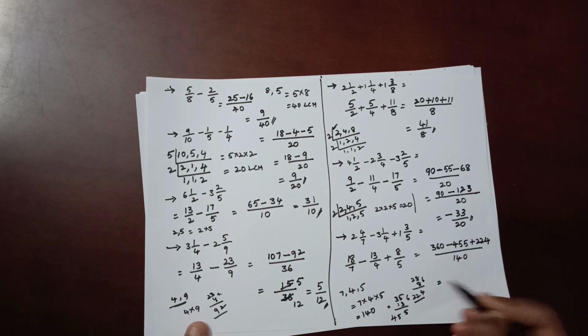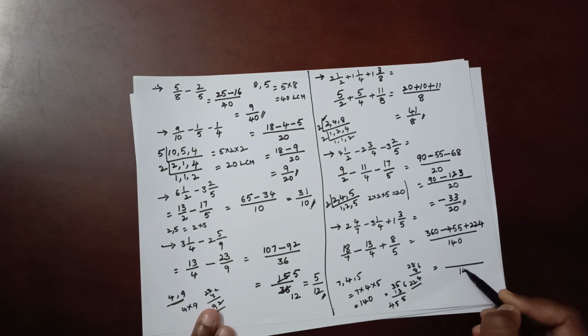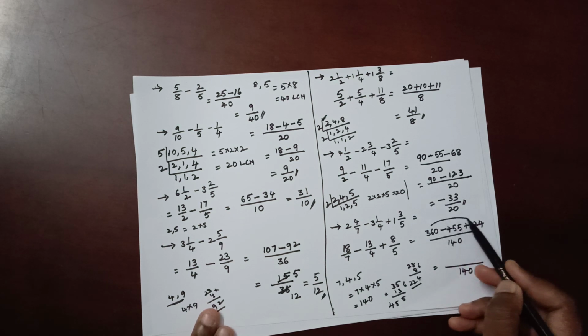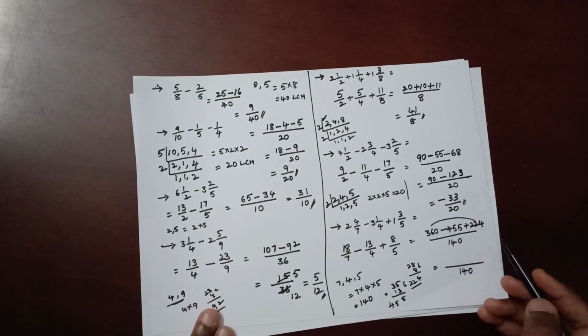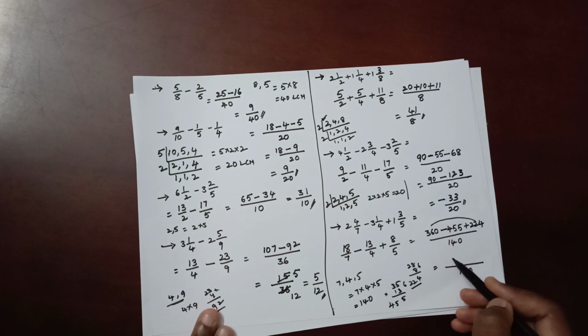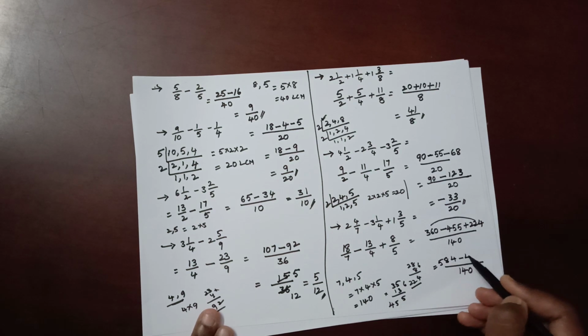224. Okay. So now your denominator is 140. Now, how many positives are there? 2 positives are there. So first you add those two. 360 plus 224. 0 plus 4, 4. 6 plus 2, 8. 3 plus 2, 5. 584. Minus 455.